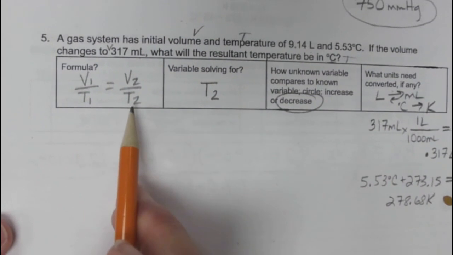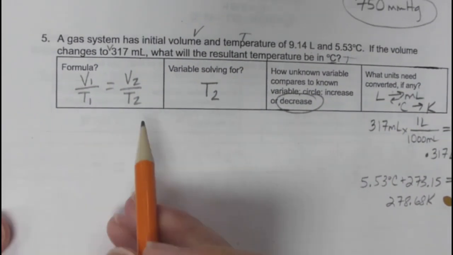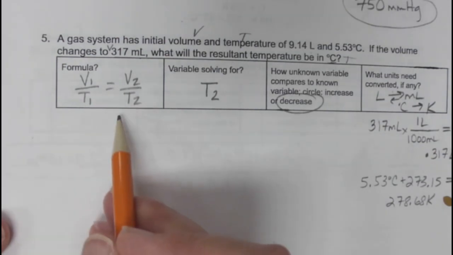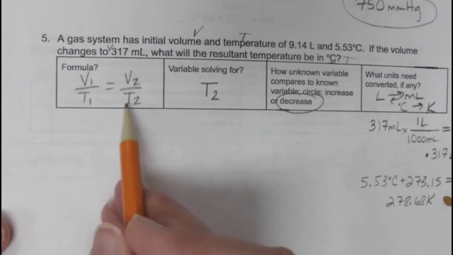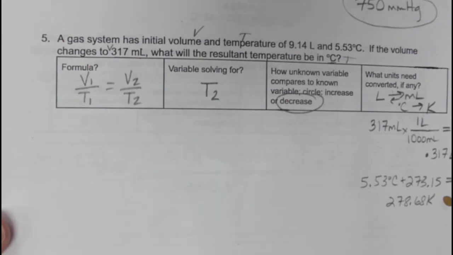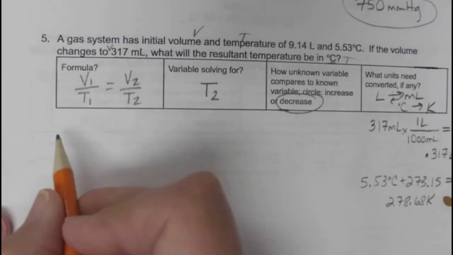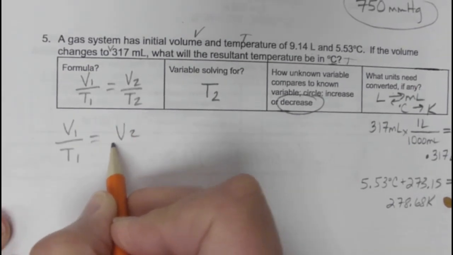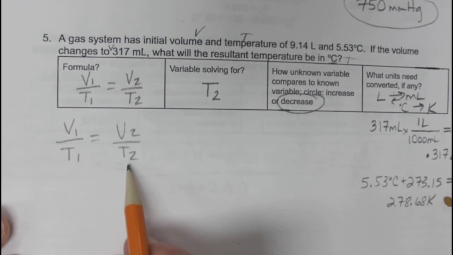Okay, so we're solving for T2. I would strongly recommend cross-multiplying in order to rearrange this equation. Students are notoriously bad at solving for variables that are on the bottom of the fraction. But I will show you how to do it. I mean, this is just remembering your algebra. We want this thing from the bottom here.